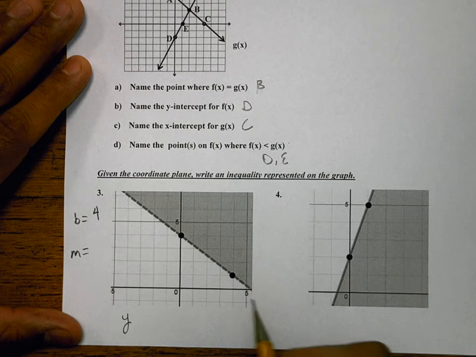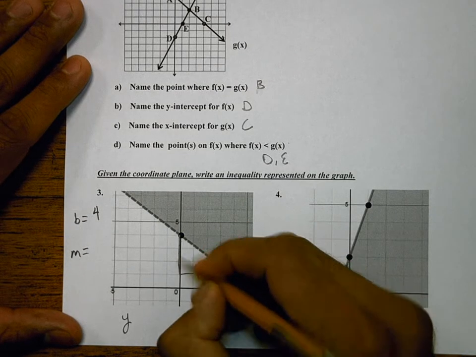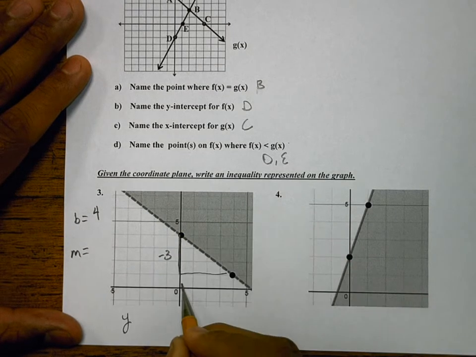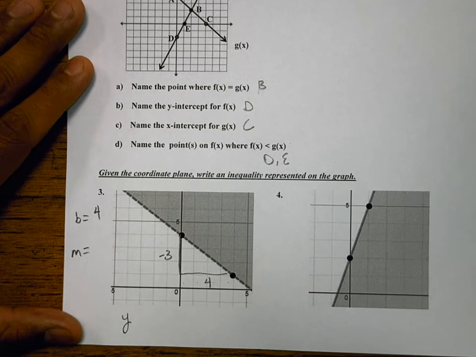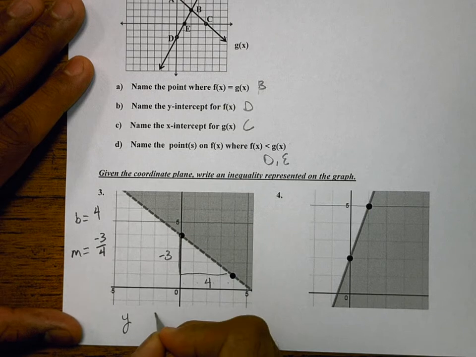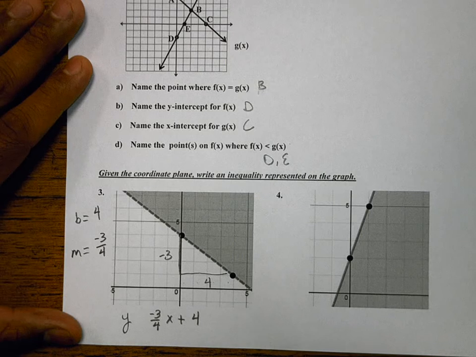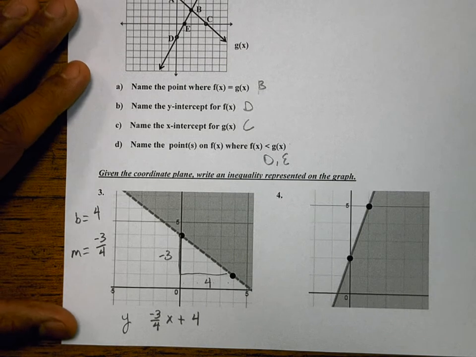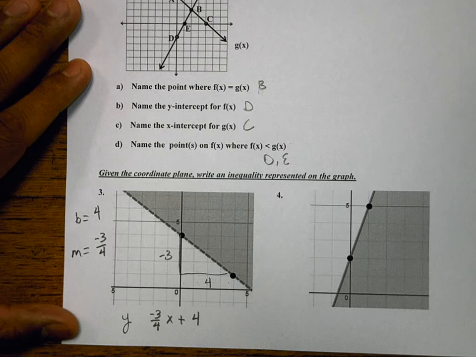And the slope, so I have to pick 2 points. I'll pick these 2 points and draw a triangle right in here. So I'm going to go down 3, and over 4 spaces. So the slope is negative 3 over 4. So I'll get that set up. Now the question is just how does the inequality work? Well, it's a dotted line, so there's no or equal to. I'm shading above the line, so that makes the y's bigger.